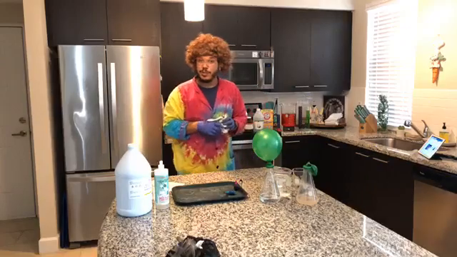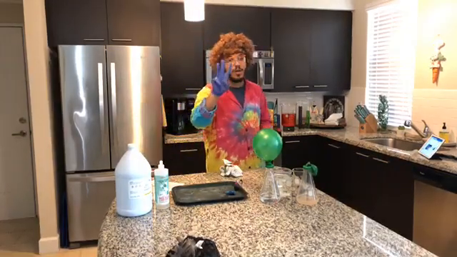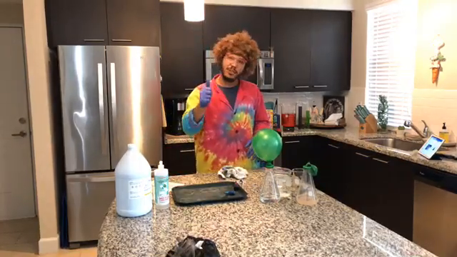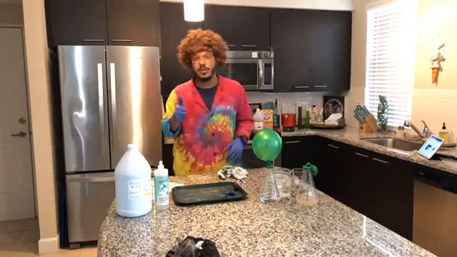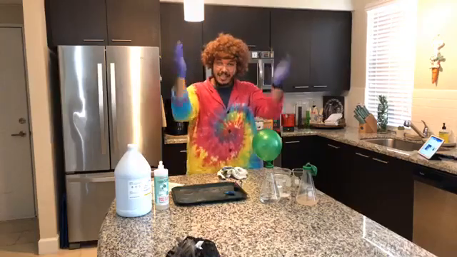Also, with our elephant toothpaste, we saw a couple of things happen. Actually, we saw all three. Had I not put the food coloring, we would have seen the color change happen a lot better, but there's definitely a color change that occurs. We saw the temperature change, and we definitely saw those bubbles form. So we know that this was a chemical change.